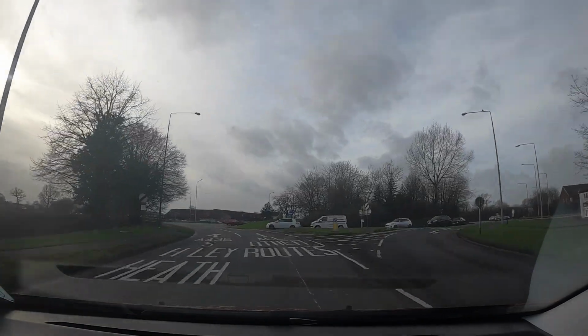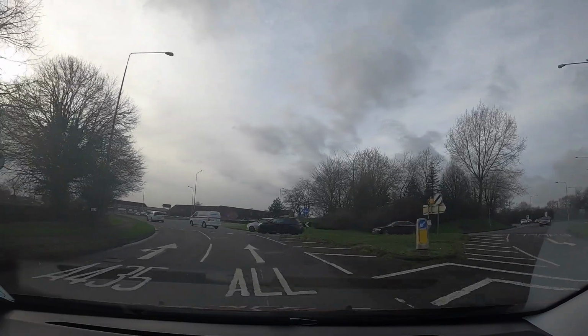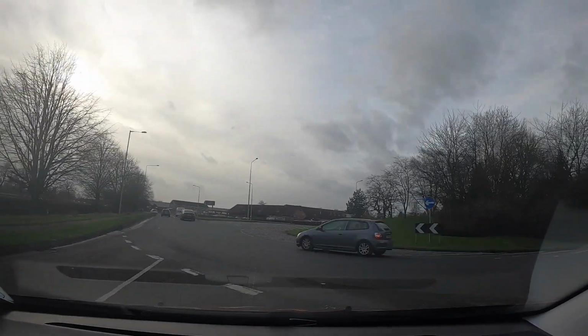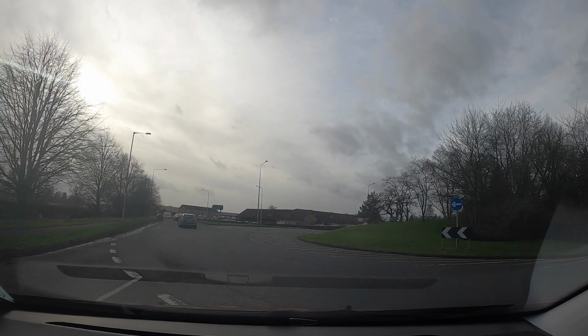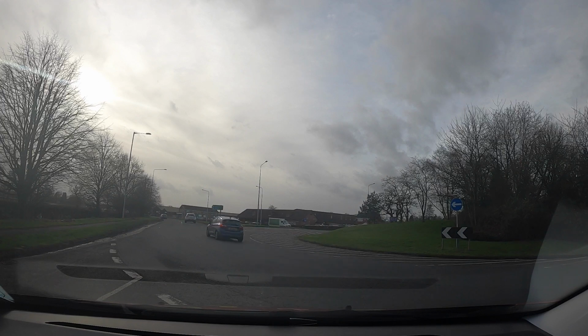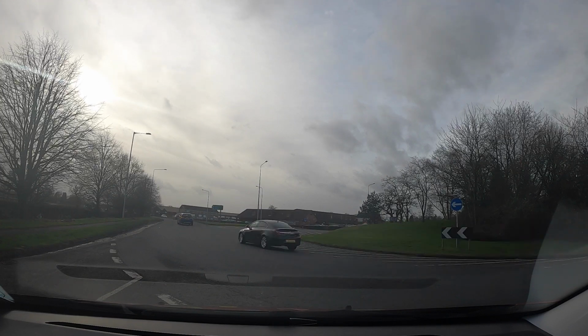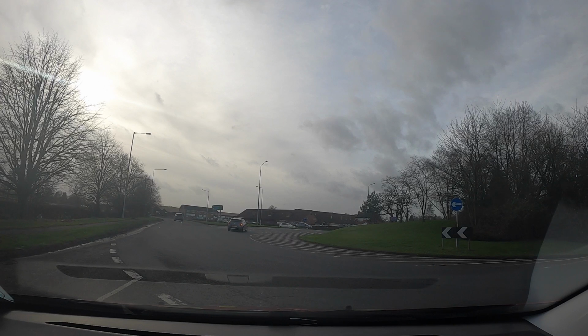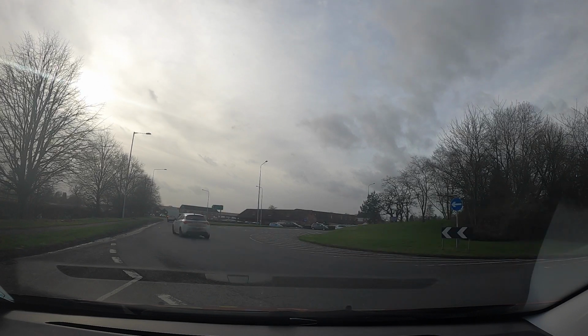First exit from here. Yeah. See the lane inside the roundabout. Yeah. 1 to 1. This guy's coming around lane. Very easy.